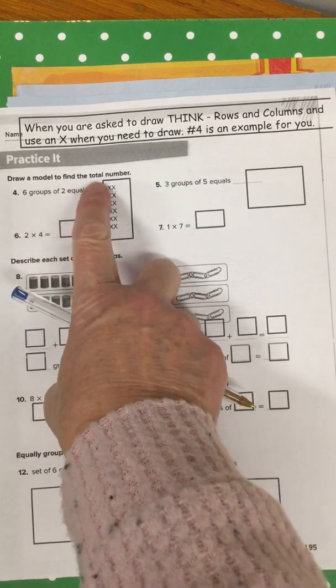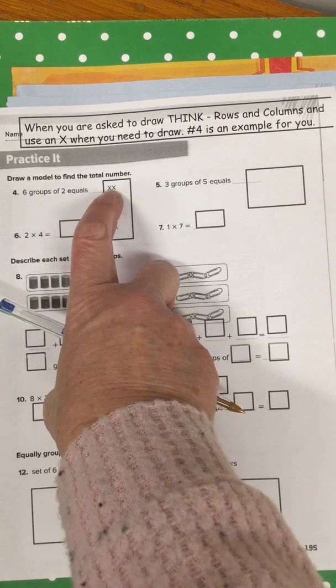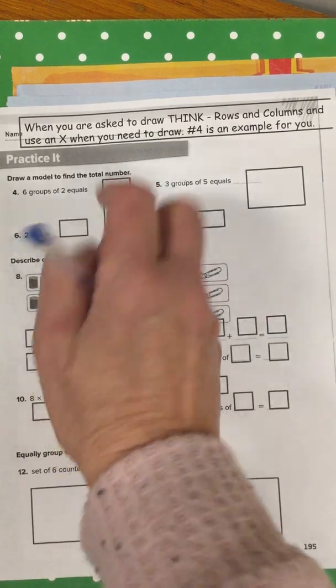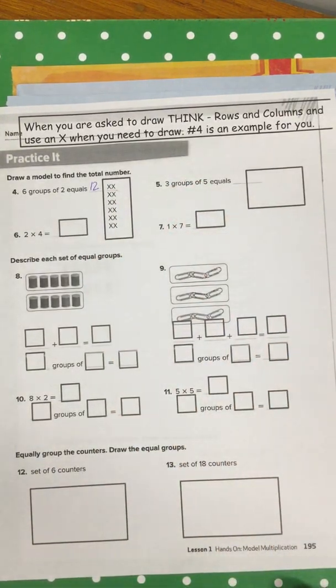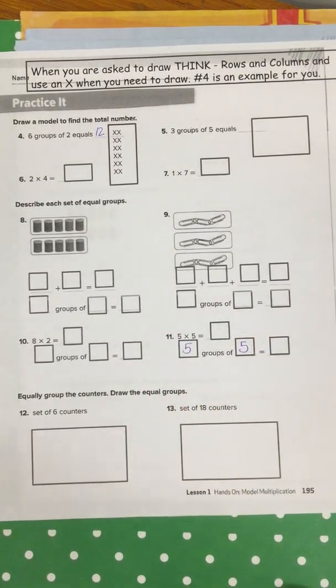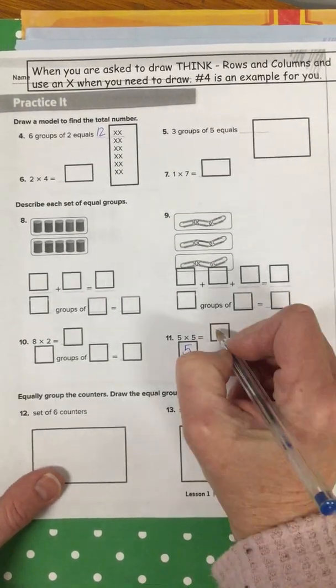So I did the first one for you. I have 6 groups, so there are 6 down the side, remember rows and columns, and there are 2 in each group. So 2, 4, 6, 8, 10, 12. So 6 groups of 2. It wants you to answer it, but I also want you to draw some figure like that. So do that the best you can. And down here, 5 times 5. So I have 5 groups of 5. Now, you just skip count. 5, 10, 15, 20, 25. So I'm going to put my 25 there and my 25 there.